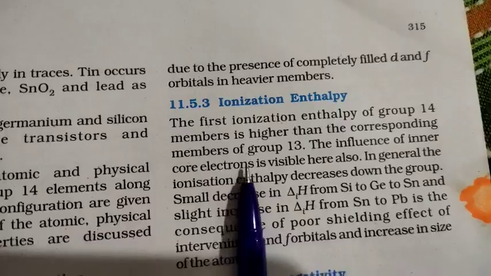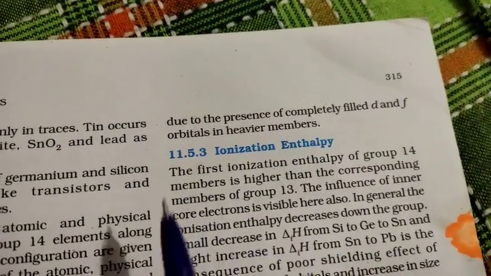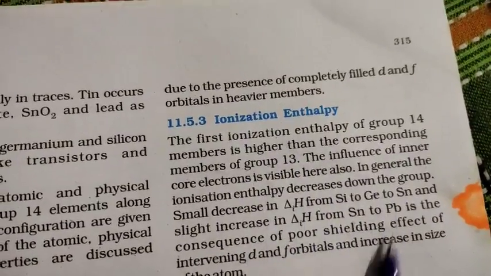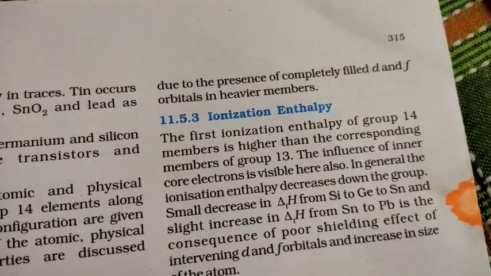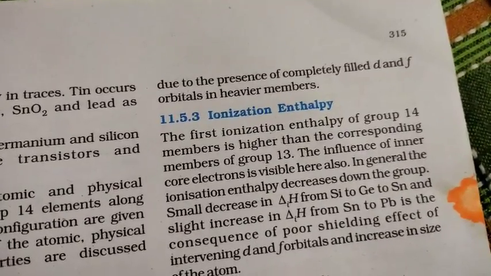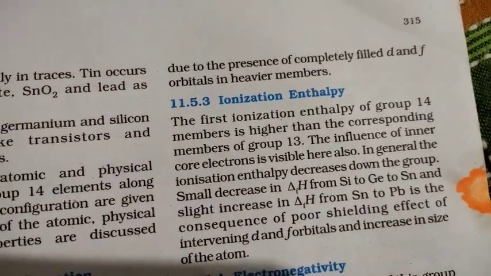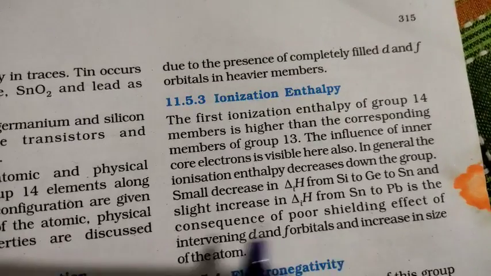But if we move down the group, what happens? Once it is 2p, then it is 3p, again it is 4p. So the number of shells is increasing, so the electrons are moving far away from the nucleus, and since the nucleus is positive and electrons are negative, they attract each other with less strength, because they are far away from each other.